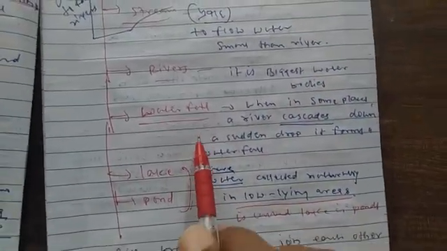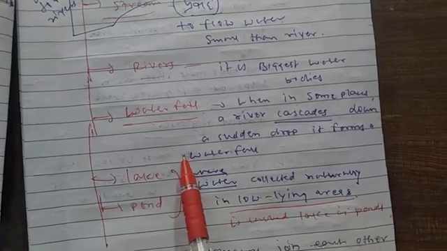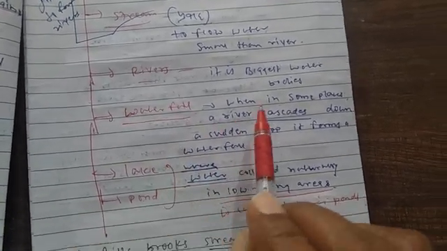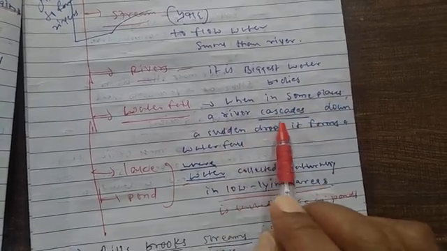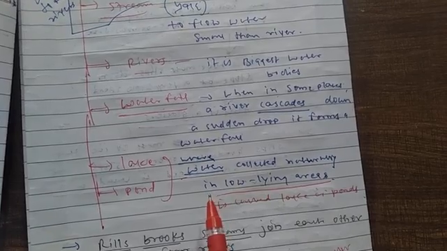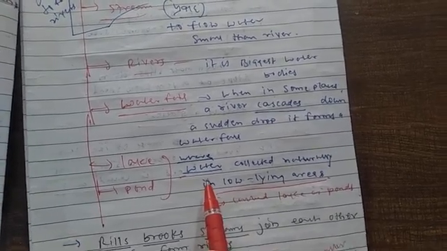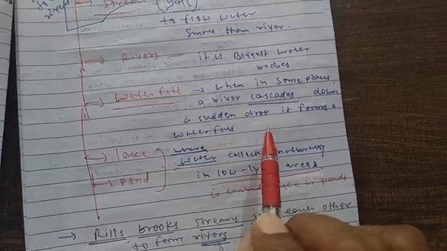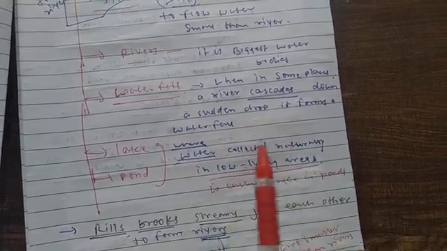After that, waterfall. What is a waterfall? Have you ever seen a waterfall? No? Somebody has seen? See that. When in some places a river cascades down in a sudden drop, it forms a waterfall. In Nanded, near Kinwat, there is Sahastrakund, that is a Dhabdaba waterfall.